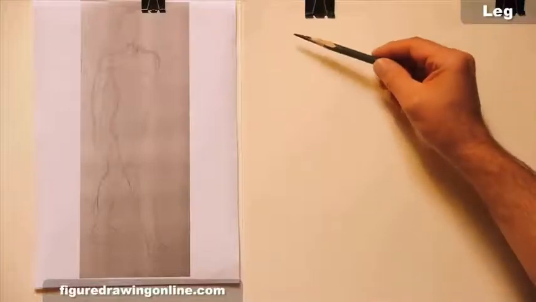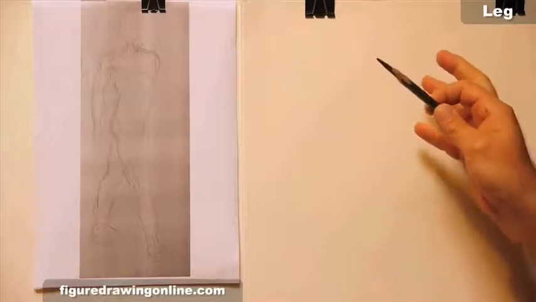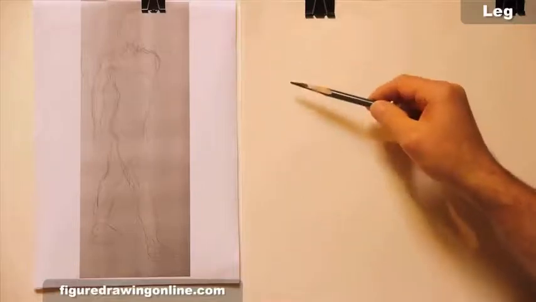Now, in order to understand what is happening then and how to correct it, I'll just do a few quick sketches of the upper and the lower leg, just so we understand what's going on.